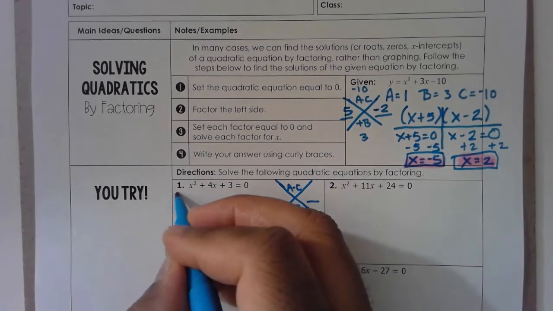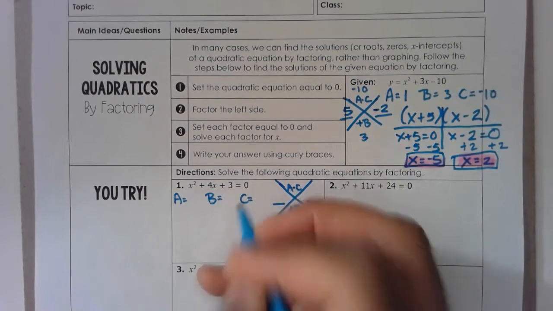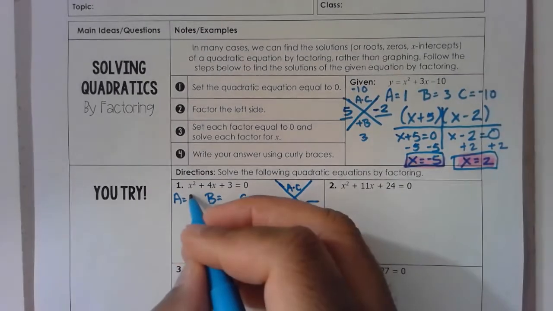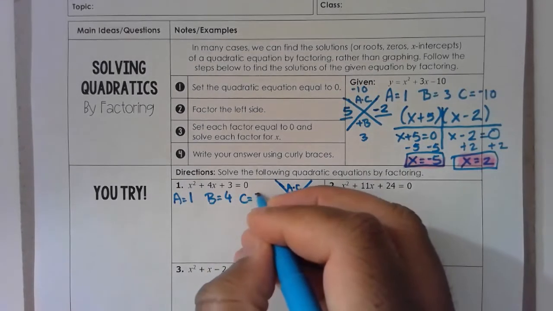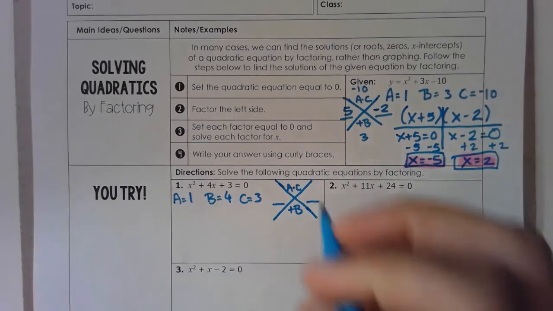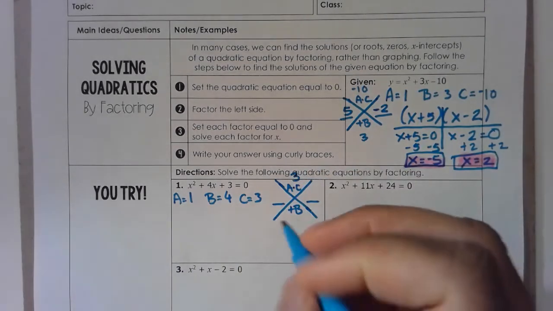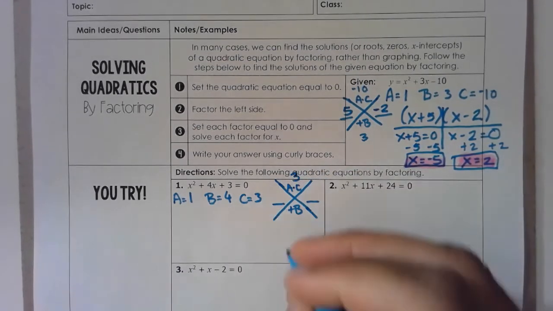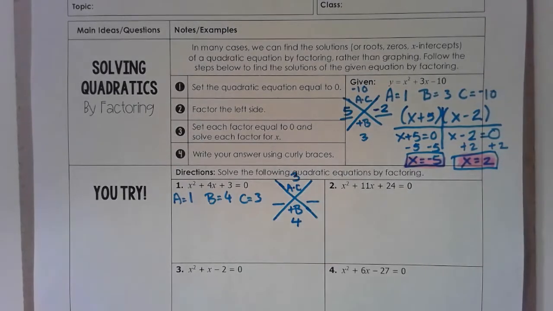So we can go ahead and identify our A's, B's, and C's here. Our A is going to be that imaginary 1. The B will be 4. And then the C will be 3. Okay, so then we'll have A times C, aka 1 times 3, which is just positive 3 here. And then I'm going to have it add up to give me a positive 4.